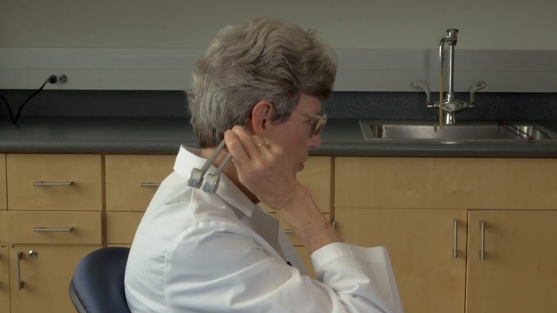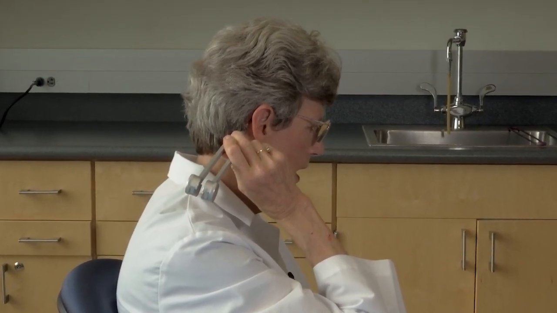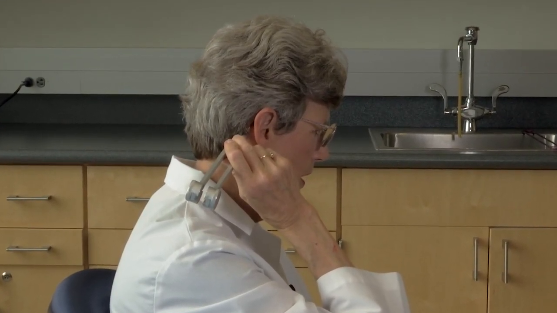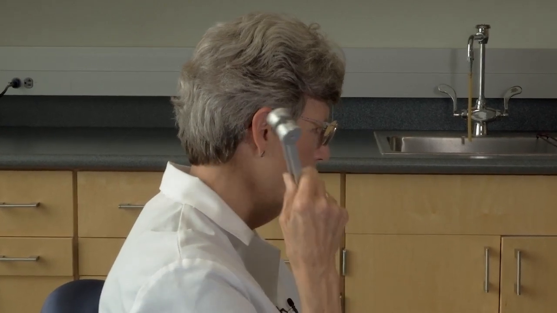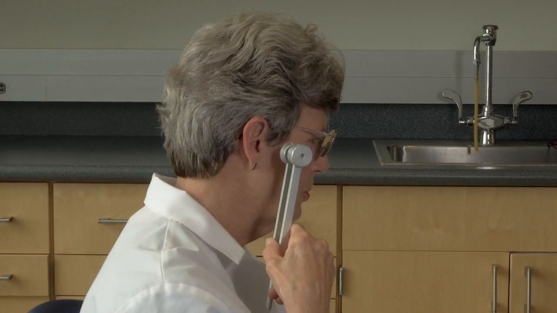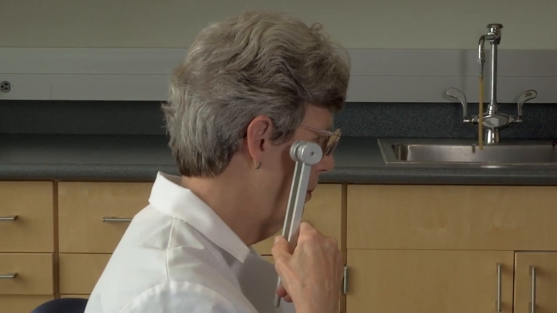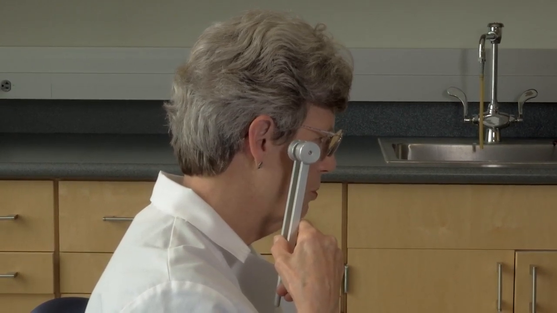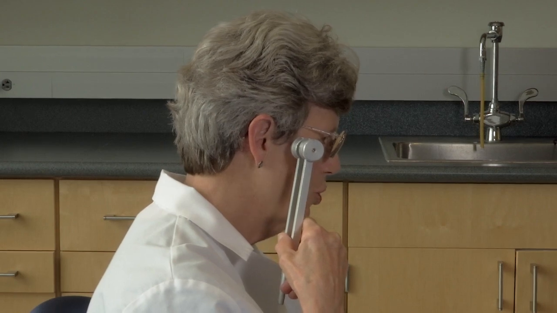For that, you have to put the tuning fork on the mastoid process, which I'm going to do now, and ask the patient to tell you when they no longer hear it. And when they no longer hear it, then you take it and you put it just in front of their ear, and a normal person should continue to hear it for about twice as long as they heard it through the bone. And that is normal.